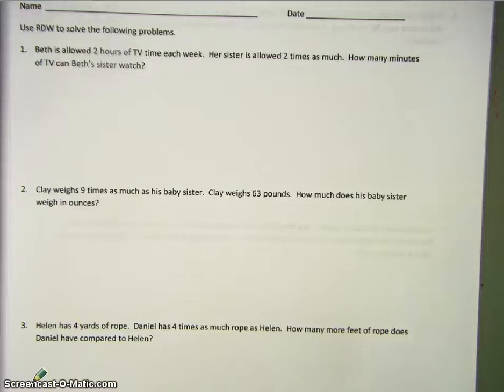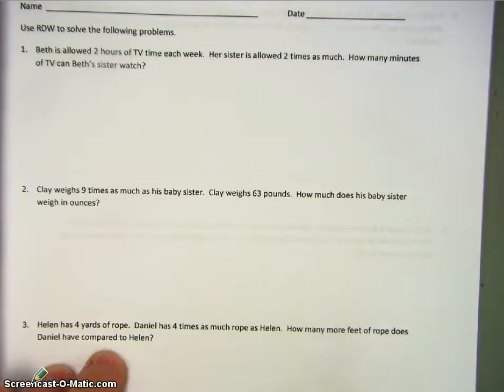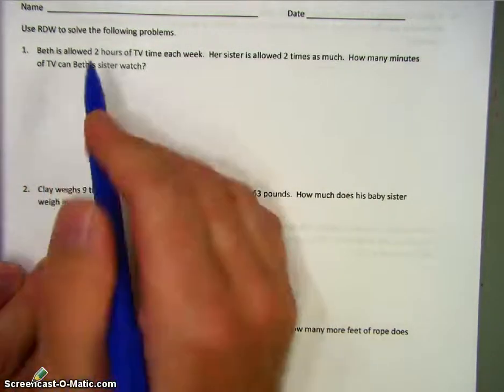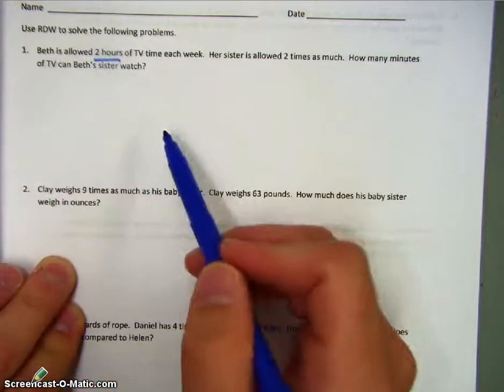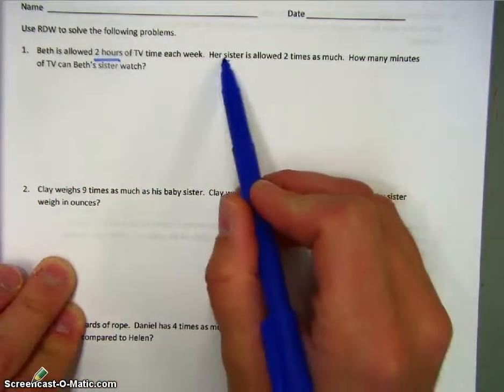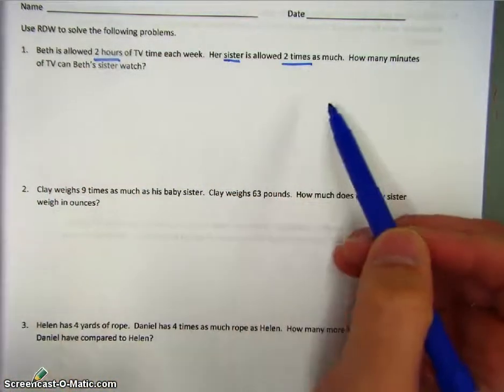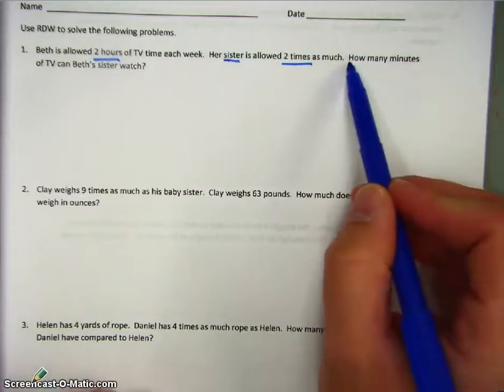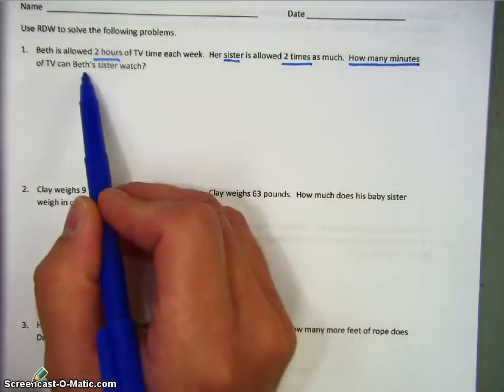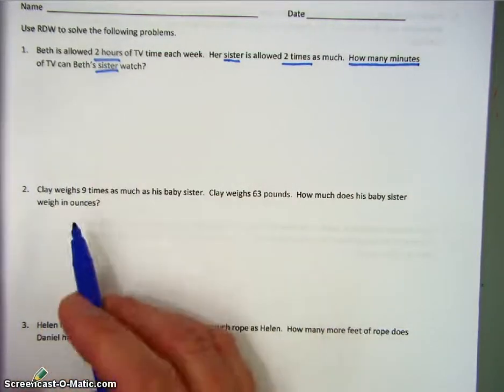Okay, today we're going to be taking a look at lesson 4. We're going to be solving multiplicative comparison word problems using measurement and conversion tables. So first, on number 1, Beth is allowed 2 hours of TV time each week. Her sister is allowed 2 times as much. We need to know how many minutes of TV Beth's sister can watch.